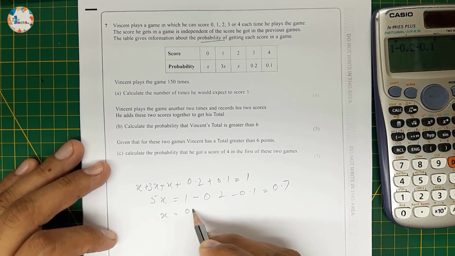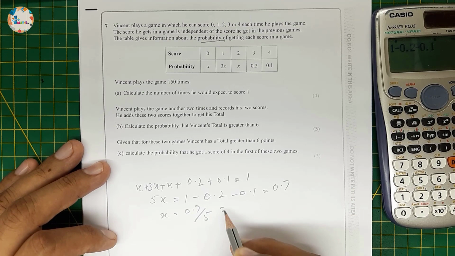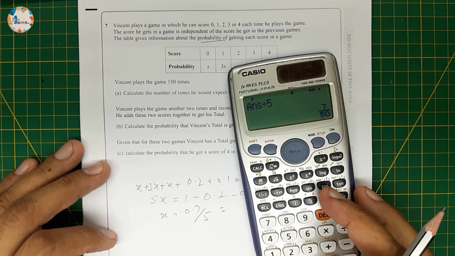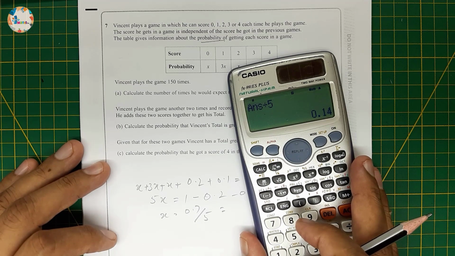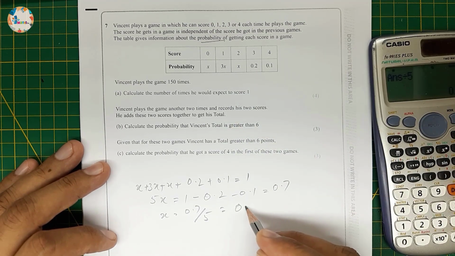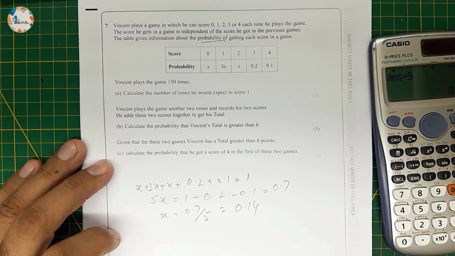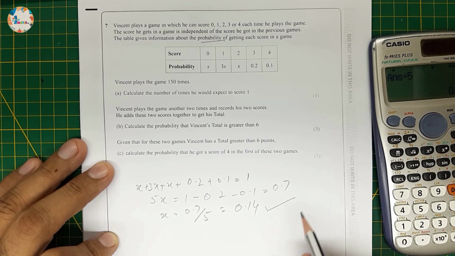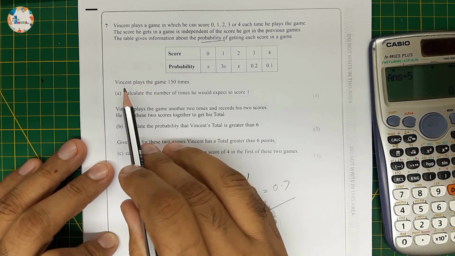So x will be equal to 0.7 divided by 5. So 0.7 divided by 5 will be 0.14. So 0.14 will be the value of x. So this is how we calculated the value of x.